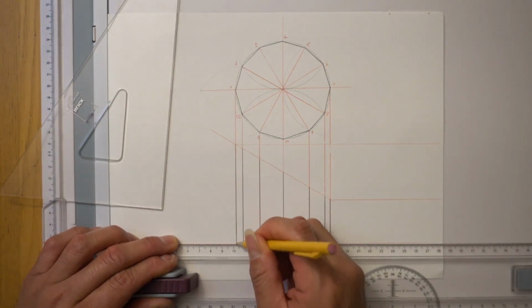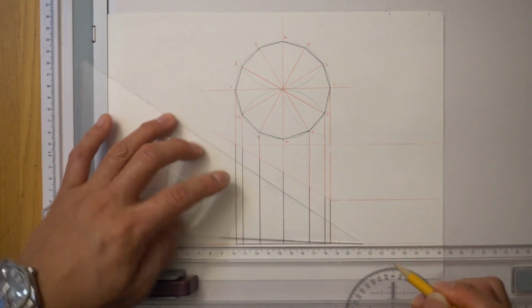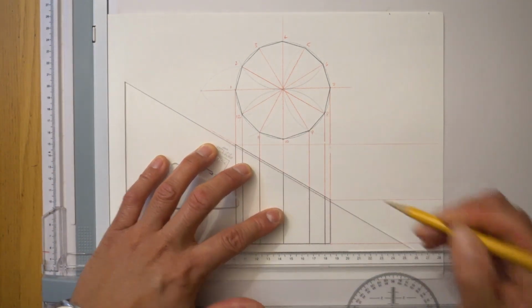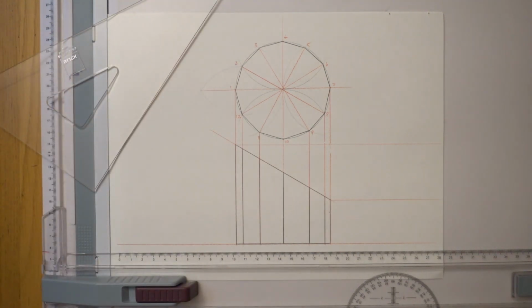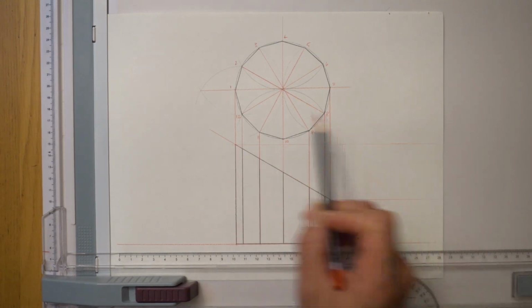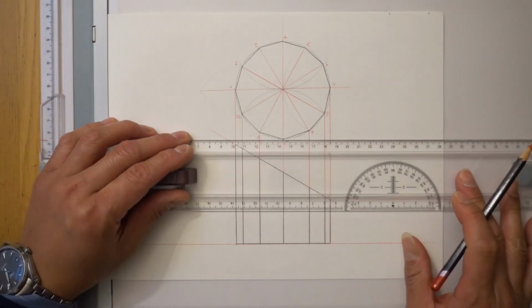And I'm going to draw in the dark contour lines. Okay? So now we are going to bring the construction lines across this way.